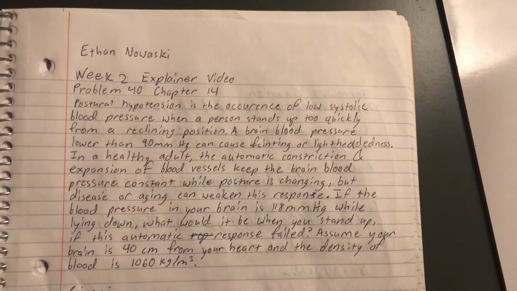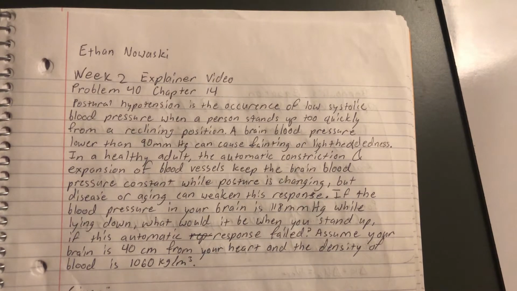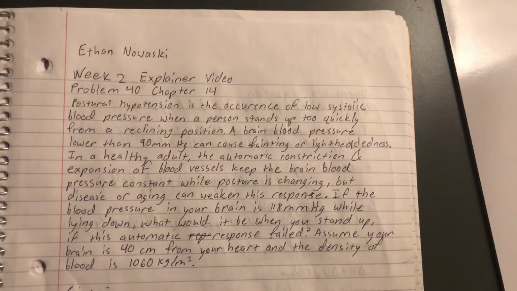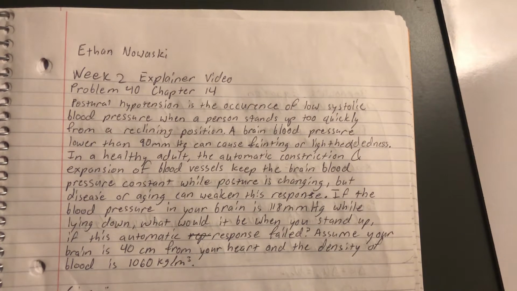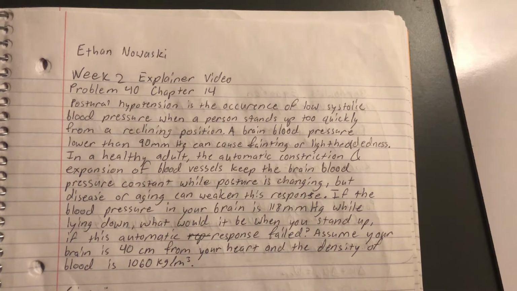Postural hypotension is the occurrence of low systolic blood pressure when a person stands up too quickly from a reclining position. A brain blood pressure lower than 90 millimeters can cause fainting or lightheadedness. In a healthy adult, the automatic constriction and expansion of blood vessels keep the brain blood pressure constant while posture is changing, but disease or aging can weaken this response.